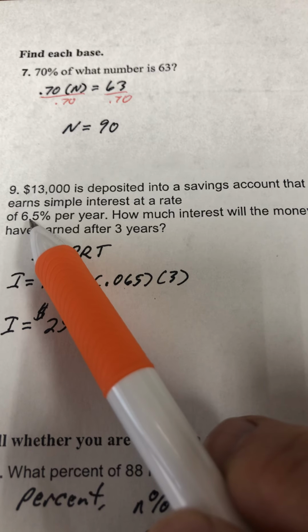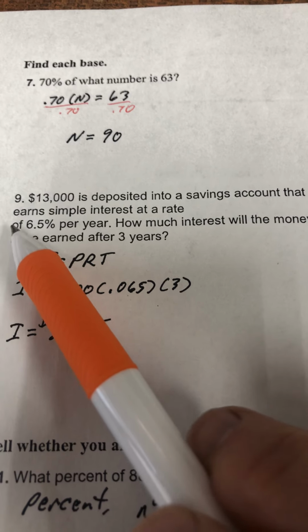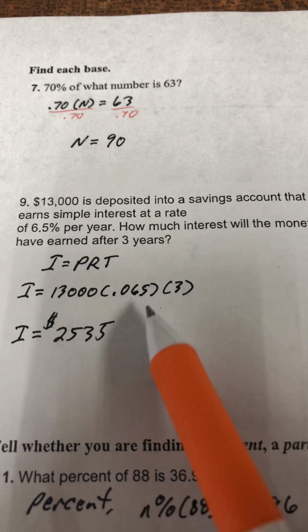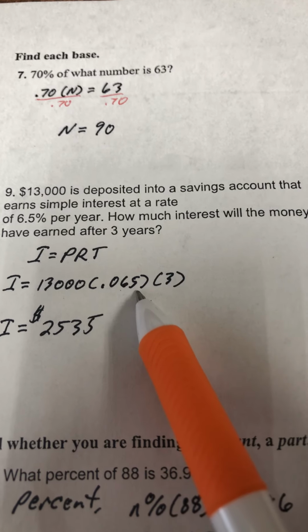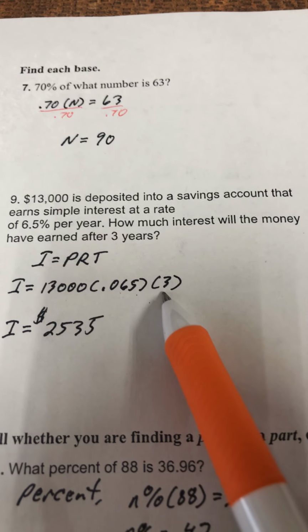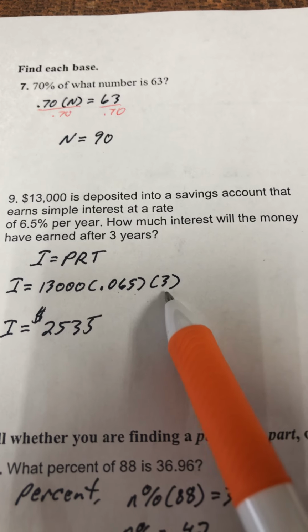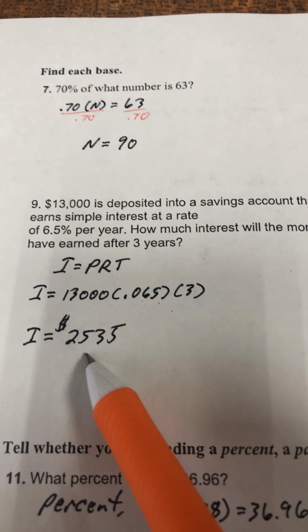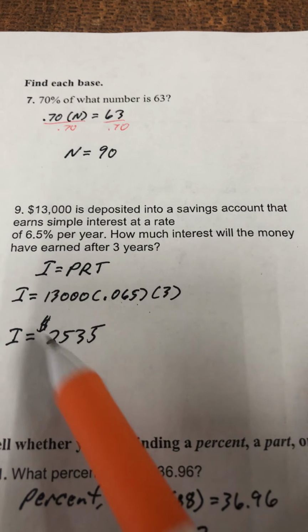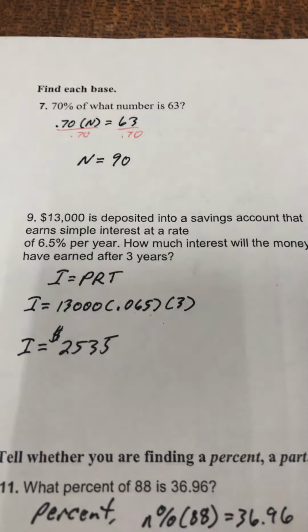You're going to want to move that decimal 2 places back. So I move it 1 and it becomes 0.65. But I have to move it 2 to 0.065. Okay? Multiply that by 3 because it's 3 years. And so when you multiply all that out, the interest earned after 3 years will be $2,535.